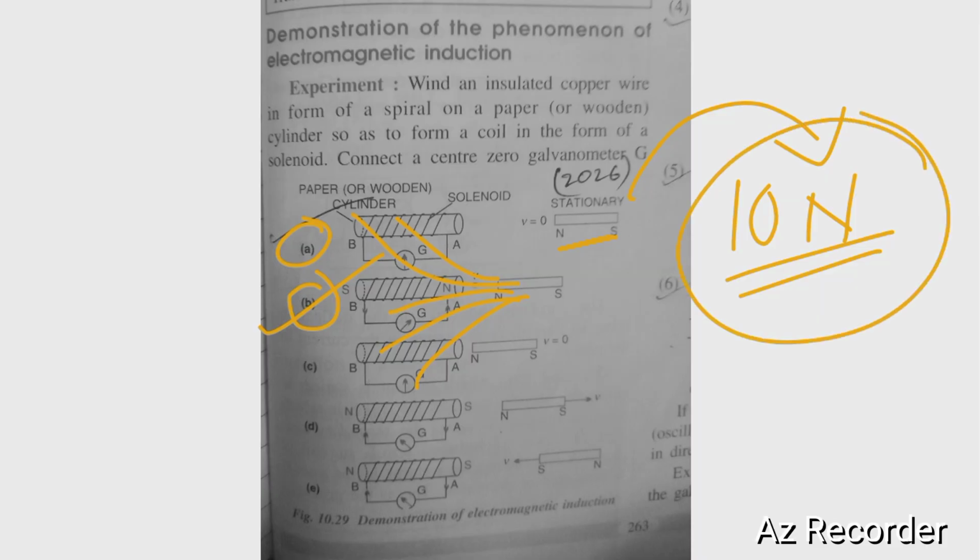Now after moving a particular distance, let's say that you are not moving this magnet anymore. That means there will not be a decrease or increase in the magnetic field lines, which was initially 10. Initially 10 magnetic field lines were linked with the coil in figure B. Now if you are not moving it, or not disturbing it any further, there will not be a decrease or increase in the magnetic field lines linked with the coil.